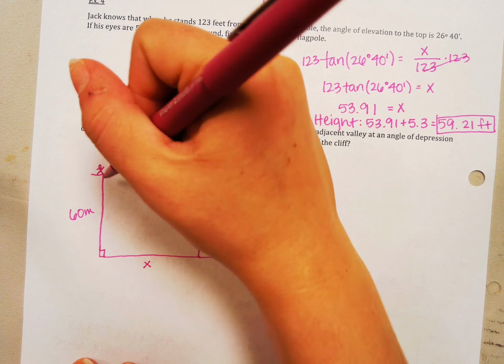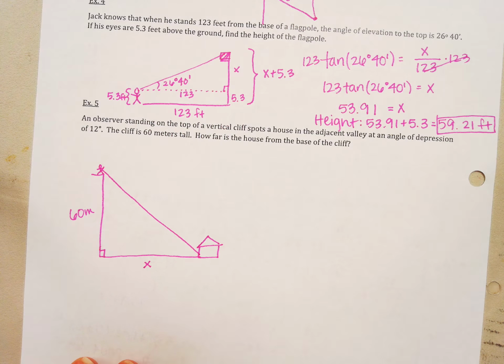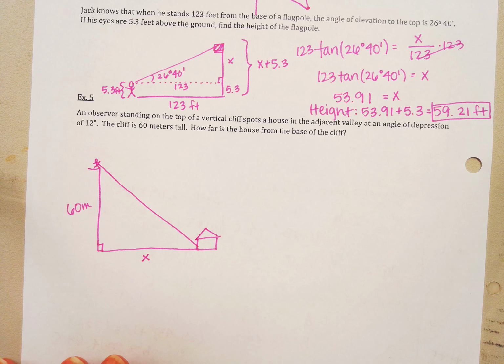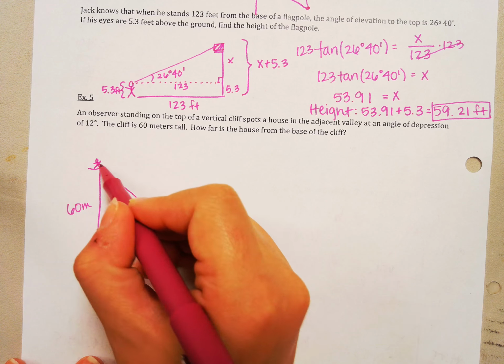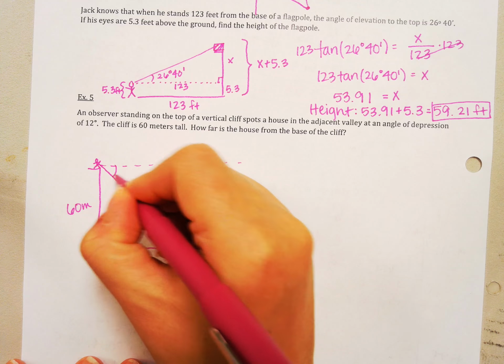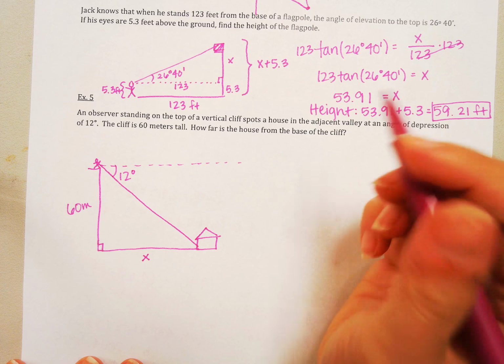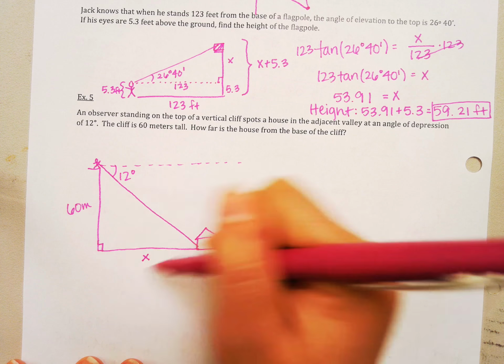The angle of depression, from this person down to the house, is 12 degrees, but that's again not this angle. We have to form it with our axes, so we have this horizontal line that's drawn out with the line of sight. So this angle here at the top is the 12 degrees. So for the triangle that's formed, you can actually find the complement and then use this triangle.